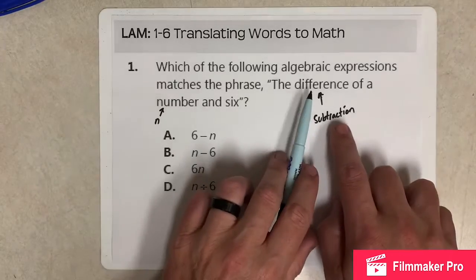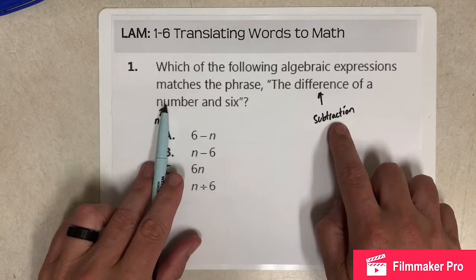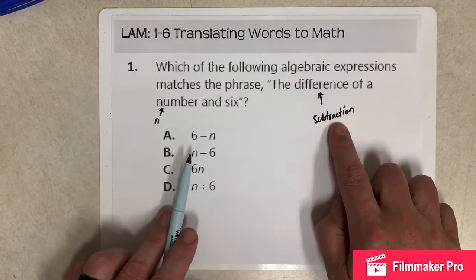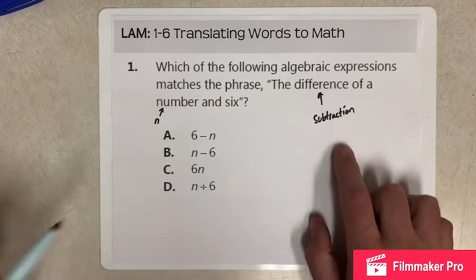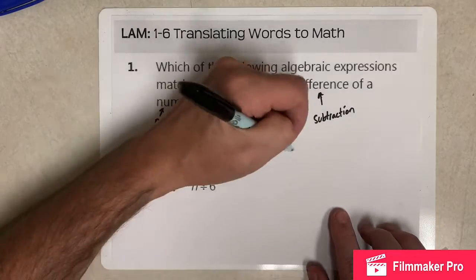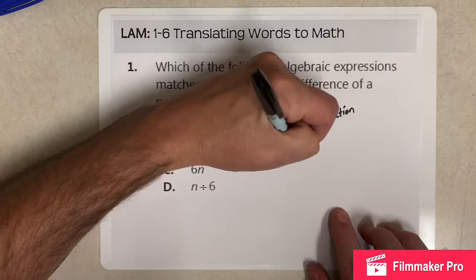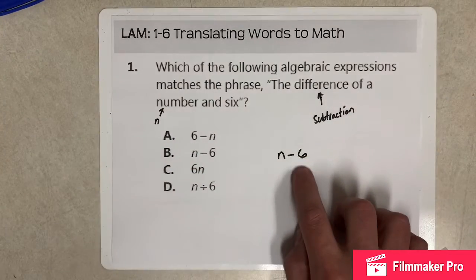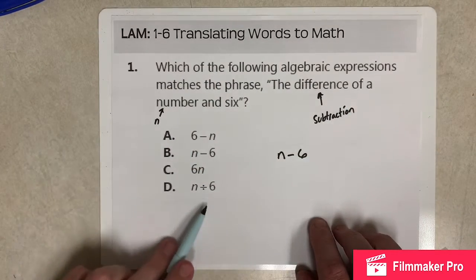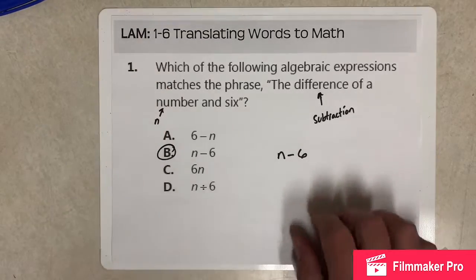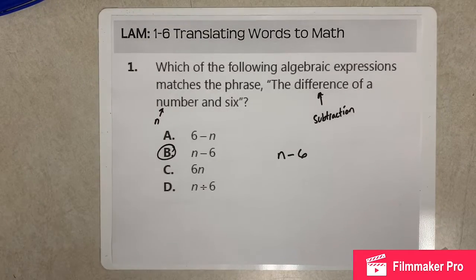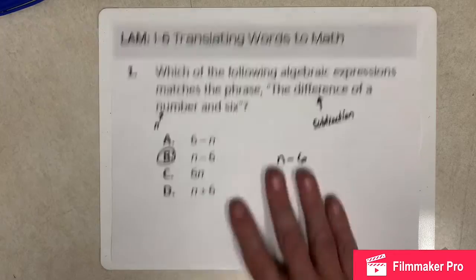And so when you see difference right here, the thing that comes first has to be first in the expression. So when I look at this, I'm thinking n, the difference of a number, and 6, I'm thinking n minus 6. So if I look at all my choices here, the one that matches up to that is B. All right, let's take a look at another one.